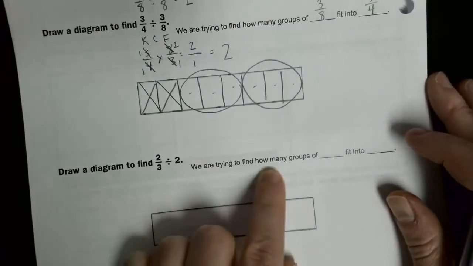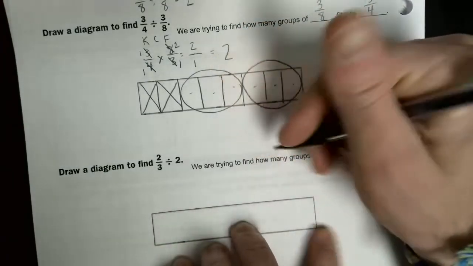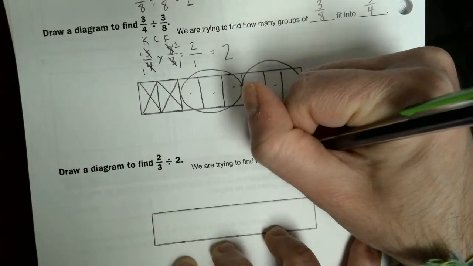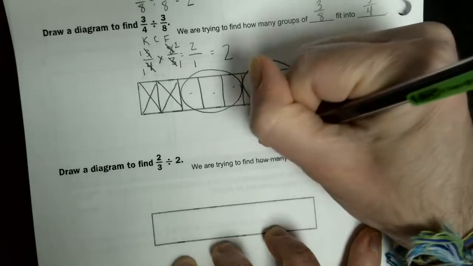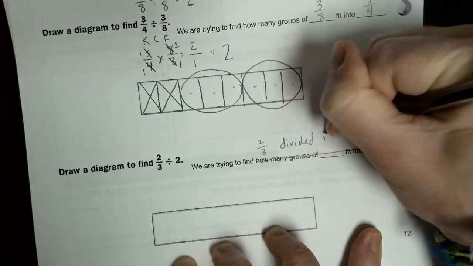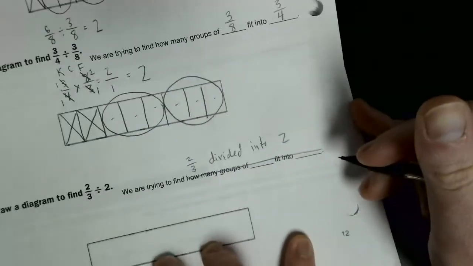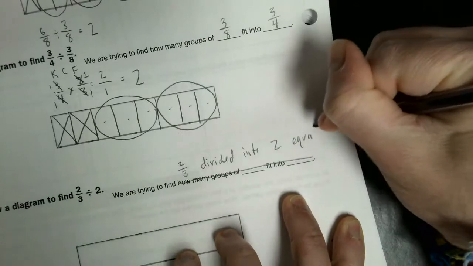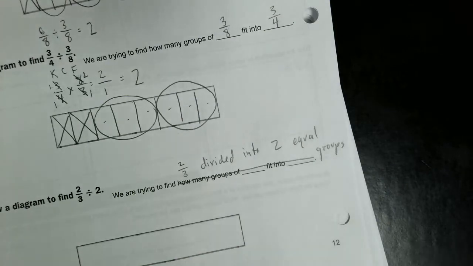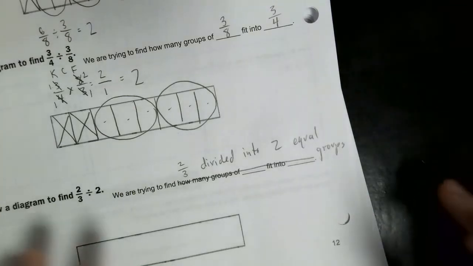It says, we are trying to find how many groups of blank fit in a blank. What we are trying to find is 2/3 divided into 2 equal groups. So what 2/3 divided by 2 is, we have 2/3 of something, and we're dividing that 2/3 into 2 equal groups. So we're going to see how much is in each group.